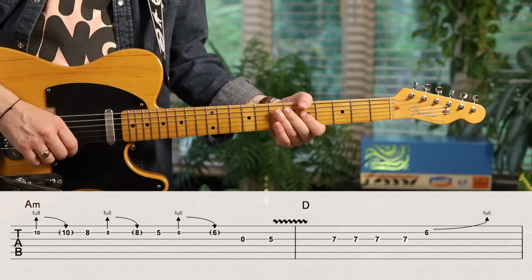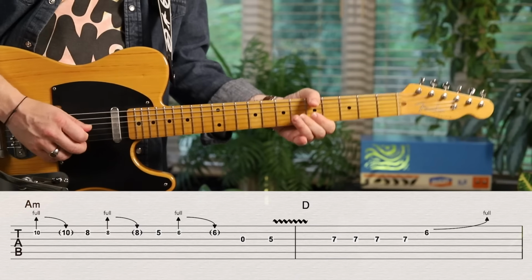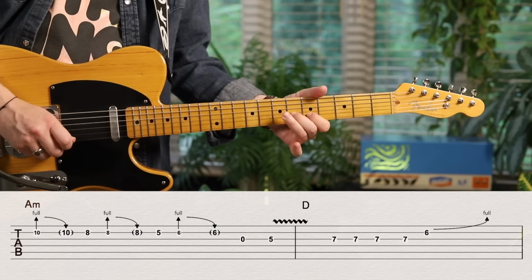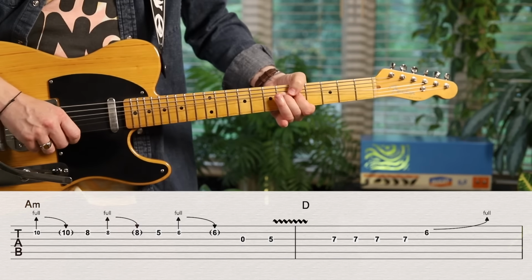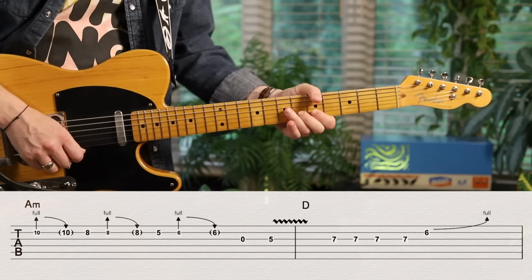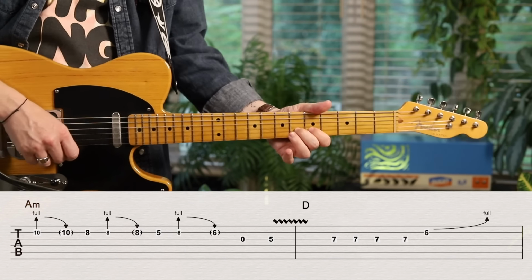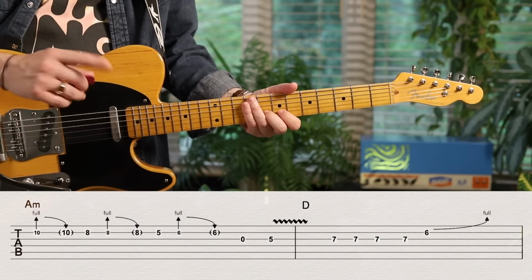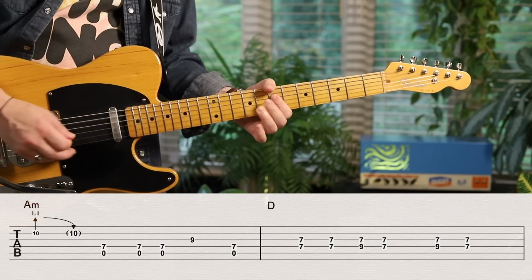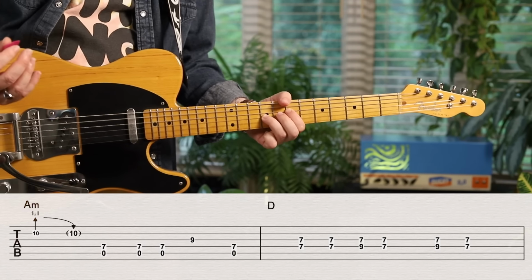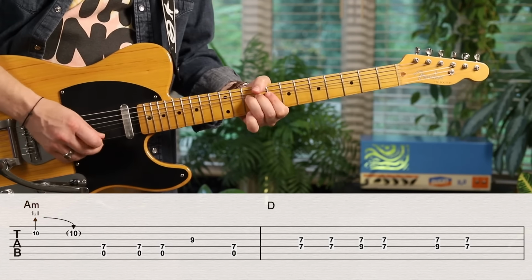Don't know why he did that, but he did. Yep, and bending that F natural all the way up to a G as it loops around again. Similar George Harrison licks, but a little bit different. Yeah, there we go.